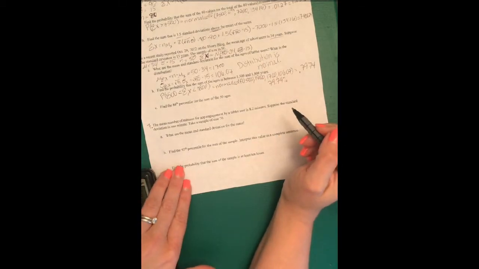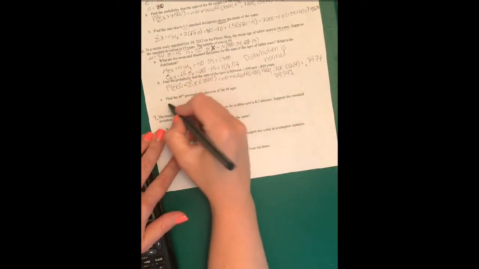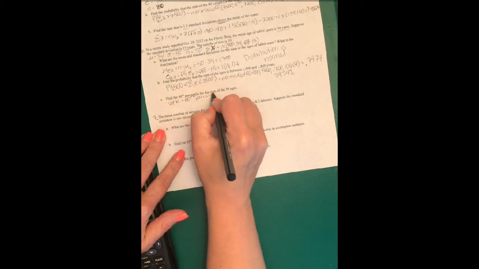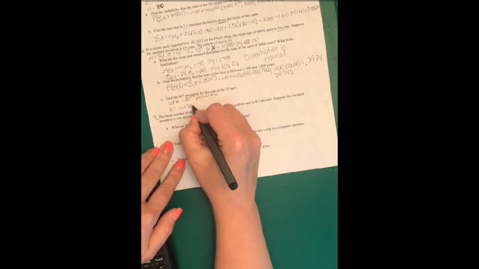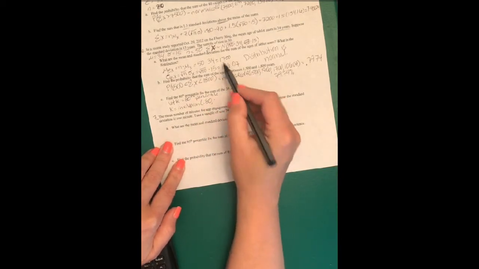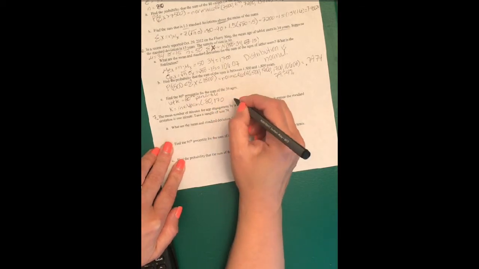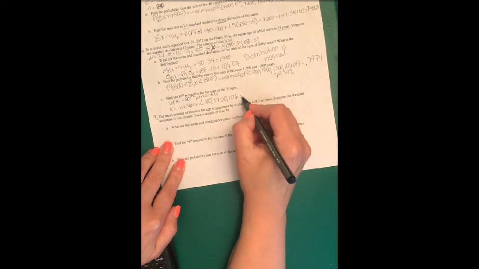C says, find the 80th percentile for the sum of the 50 ages. So what we're going to do, we're going to let K equal the 80th percentile. We're going to use the inverse norm. Inverse norm, we use 0.80. We're going to use our value up here for the mean of the sums, 1700, and then 106.07.